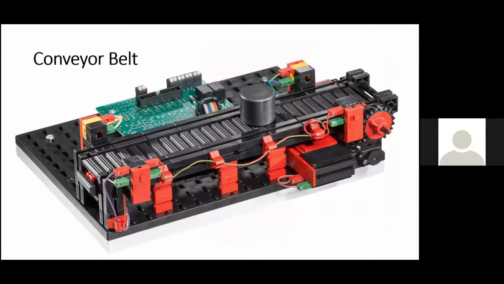Moving right along, the next model we're going to look at is a basic conveyor belt. Now, this is a transport belt with a length of 275 millimeters that is used to transport work pieces with a diameter of up to 29 millimeters. Multiple conveyor belts can easily be connected to increase the length of transport as may be desired.